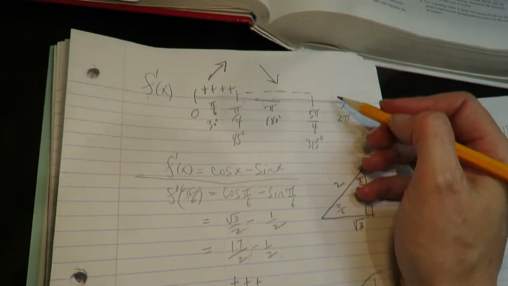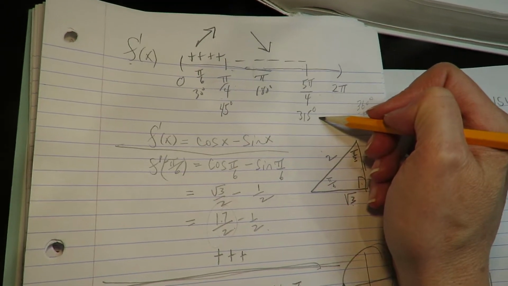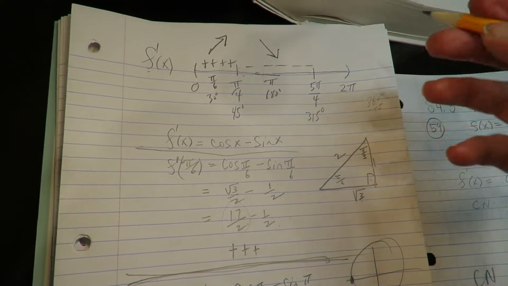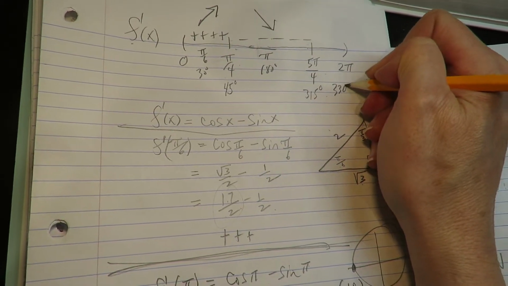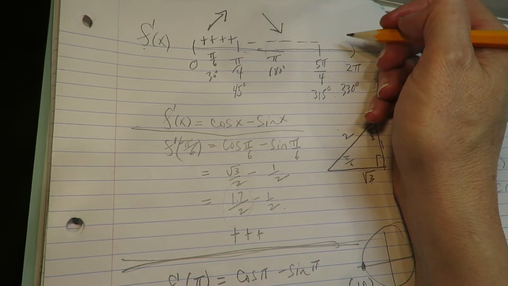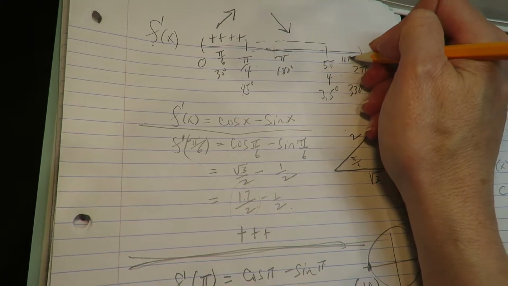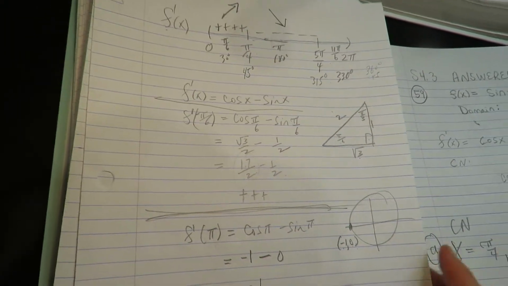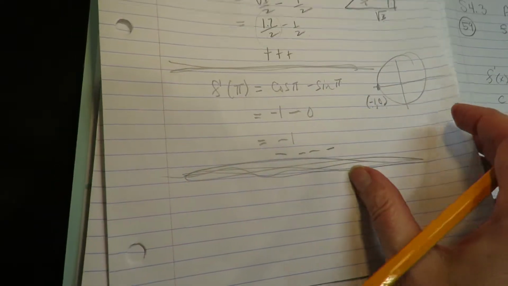Okay, gang, so now we're over here. This is 45 degrees away, so we want to get 30 degrees away. So pi over 6, 11 pi over 6. Okay, I'm going to go with 330 or 11 pi over 6.